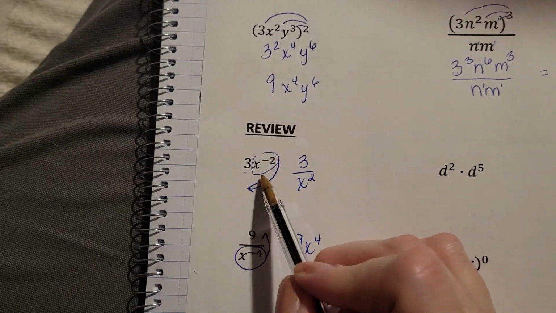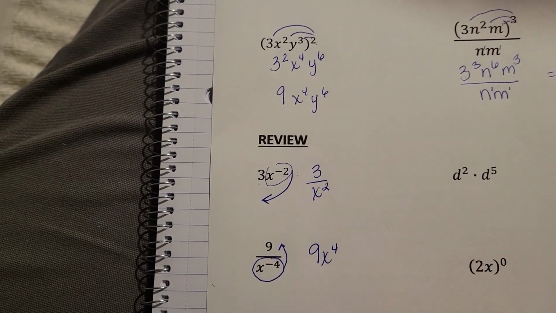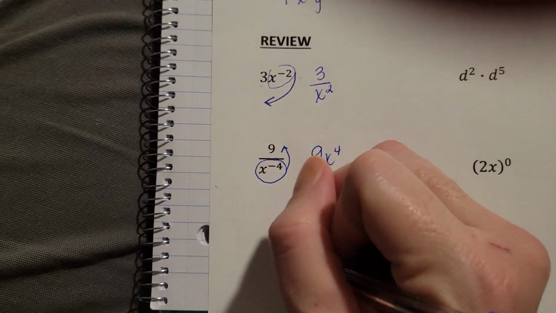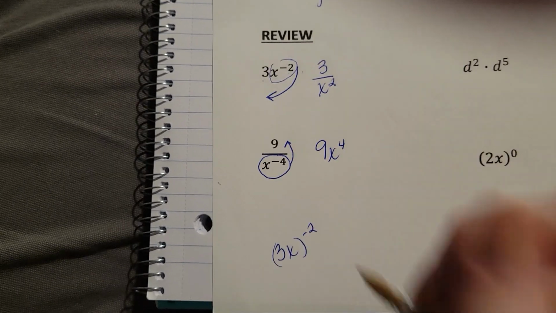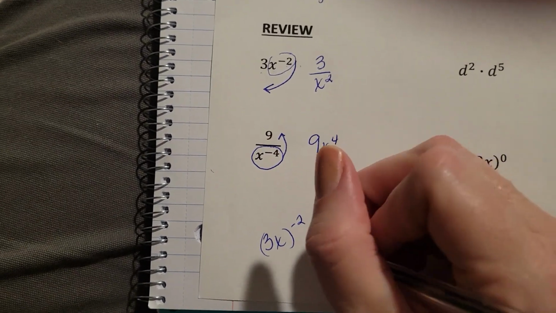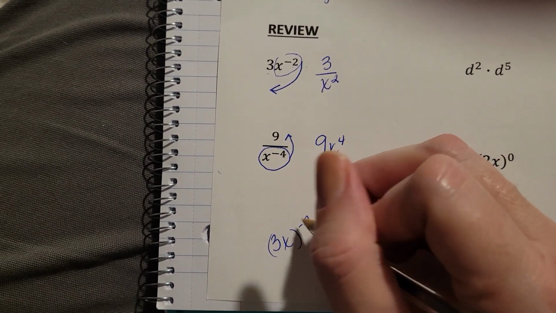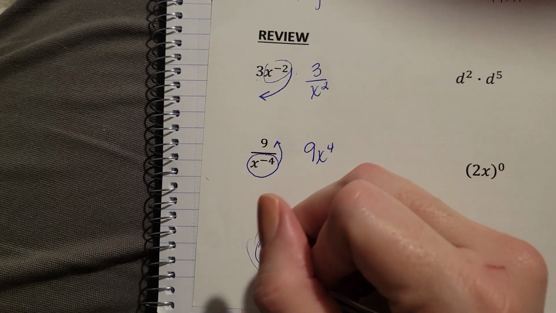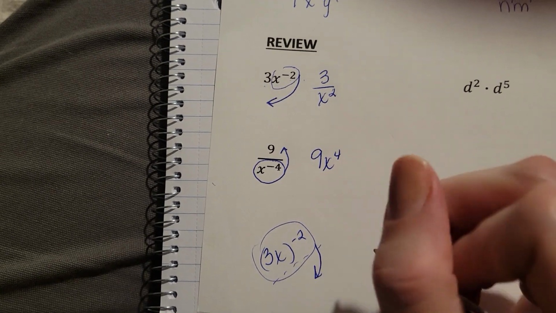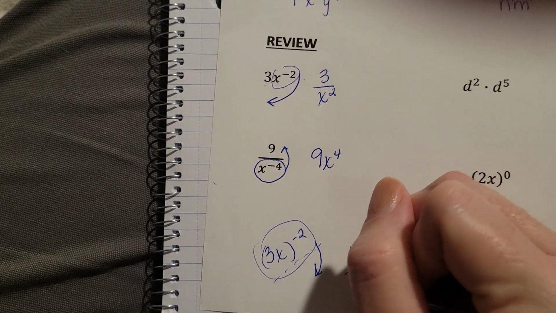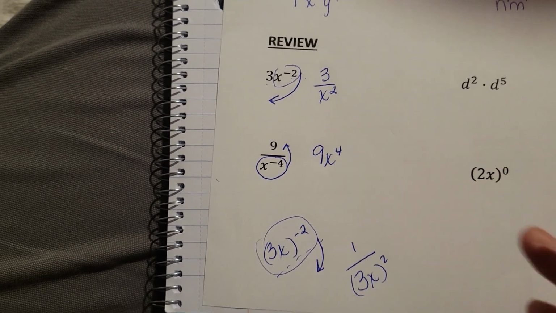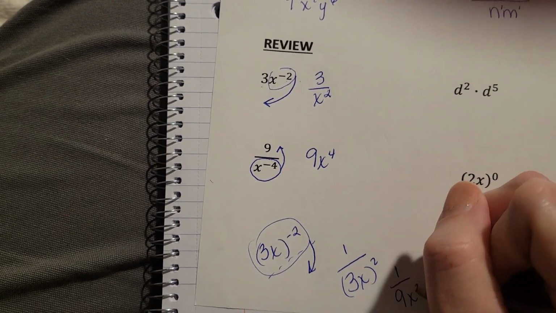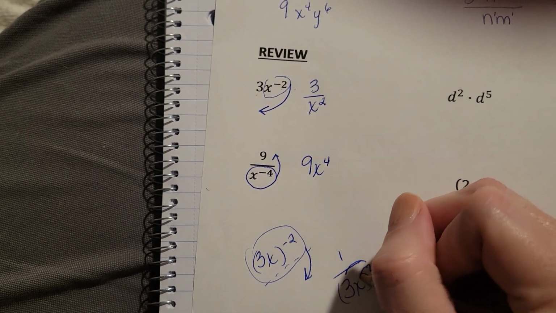Now up here on this 3x to the negative 2, if I had wanted that negative 2 to apply to the 3x, that would have had to have been in parentheses, negative 2. And then the entire thing would sink down below an invisible denominator, and we would have had 1 over 3x squared, and then that would become 1 over 9x squared, because the 3 squared and then the x squared.